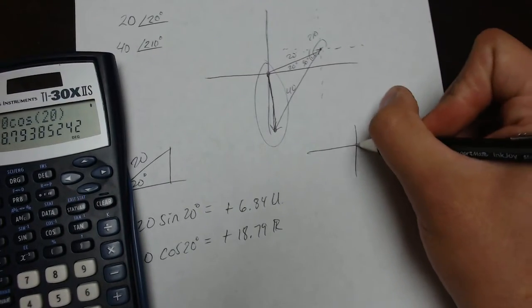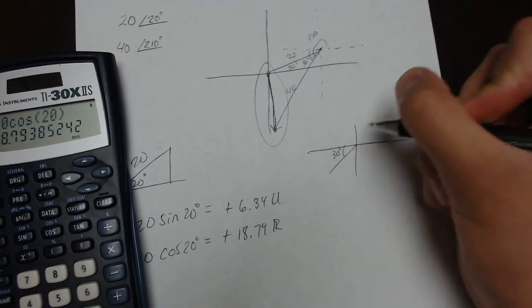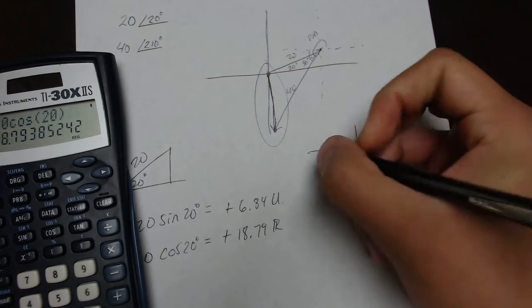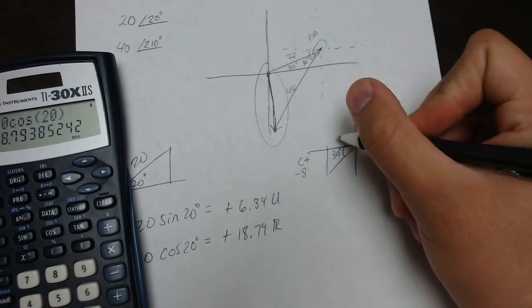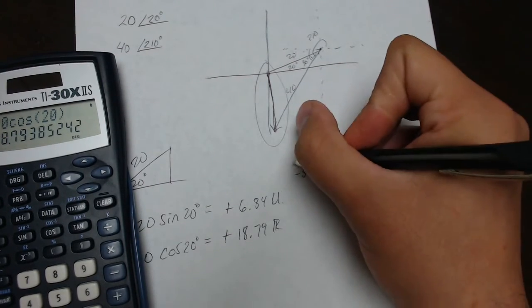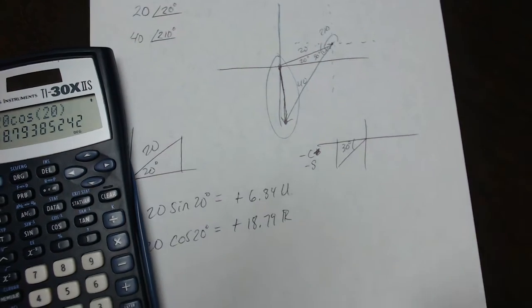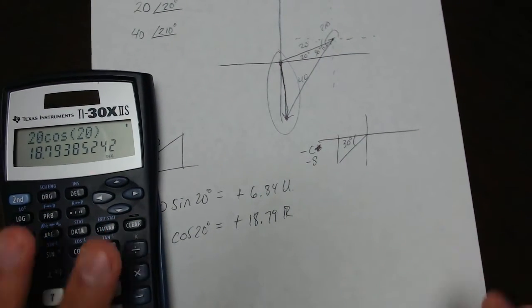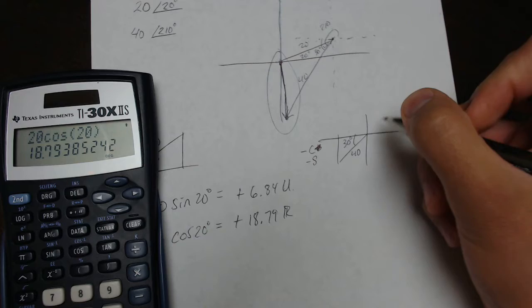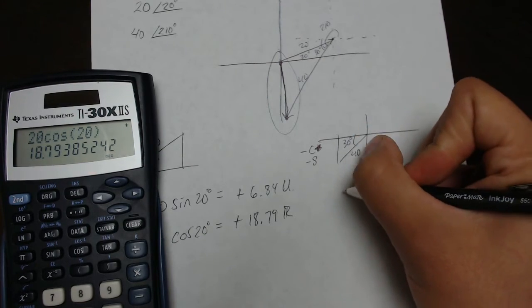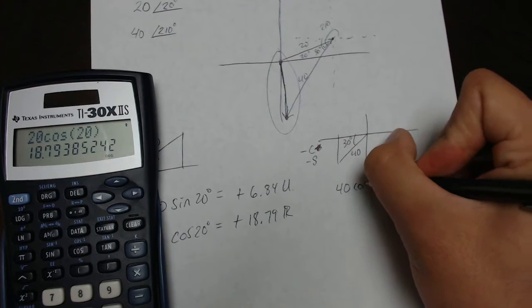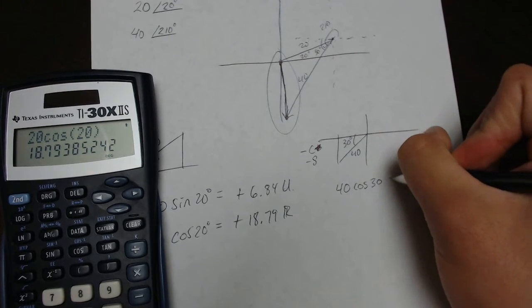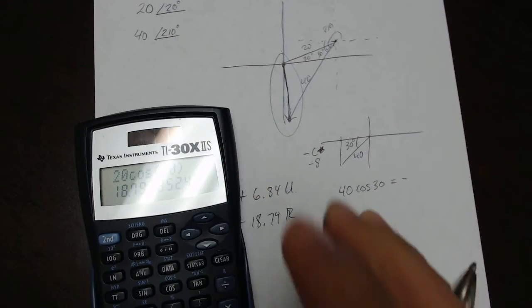210 is actually a 30 degree angle. I am in the third quadrant, so cosine is positive, but sine will be negative. Oh, no, actually, sorry, sine and cosine are both negative. Tangent is positive. And I've got a length of 40. So to find the x value, I'm going to take 40 times the cosine of 30, and that is going to equal a negative r.